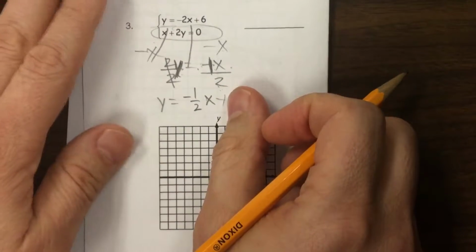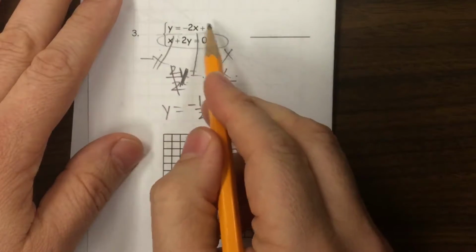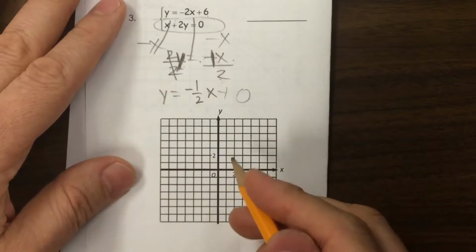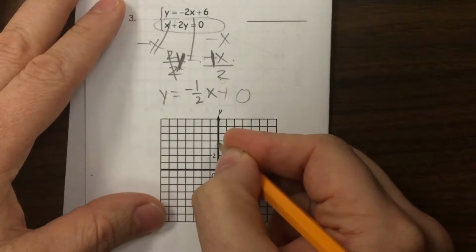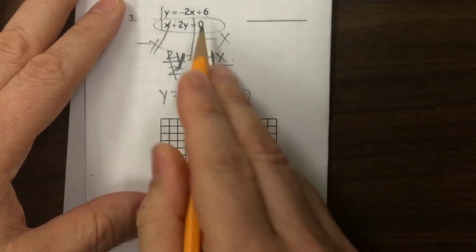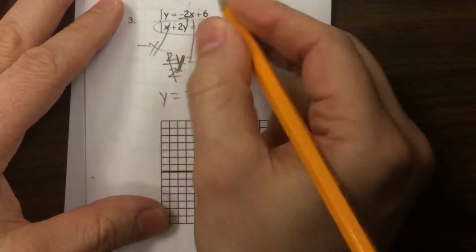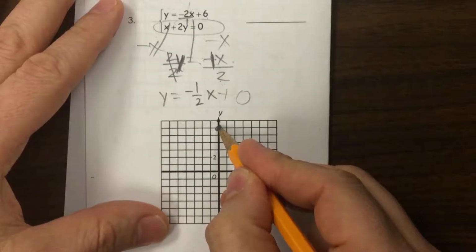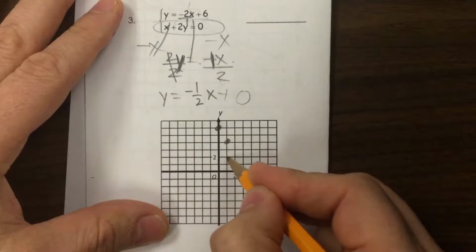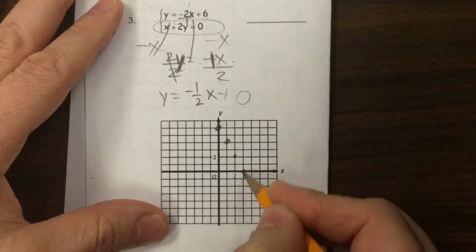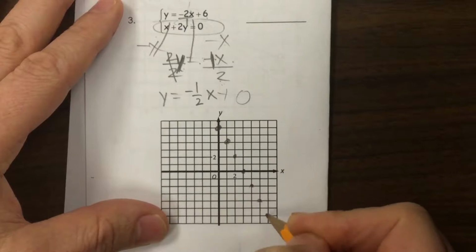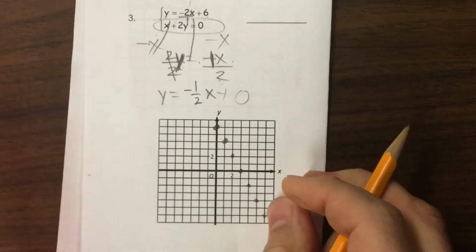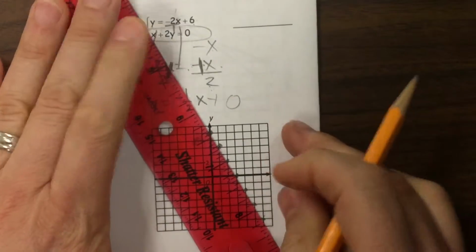Let's go ahead and graph both of them now. I'm going to graph the first one. The y-intercept is positive 6, so I go up 6: 2, 4, 6. My slope is negative 2. I'm going to put a 1 on the bottom so I can graph that. That's down 2, 1 to the right, starting at my y-intercept. Down 2, 1 to the right, down 2, 1 to the right, on and on. There's your first line. You can go ahead and graph that.